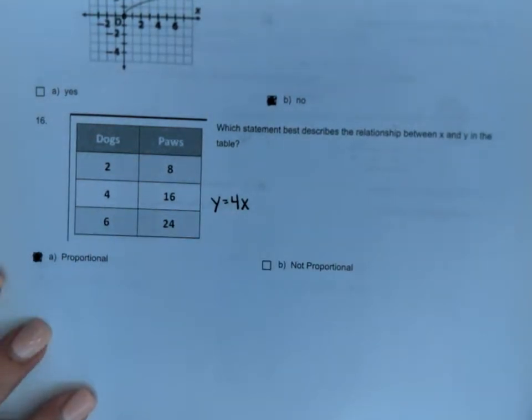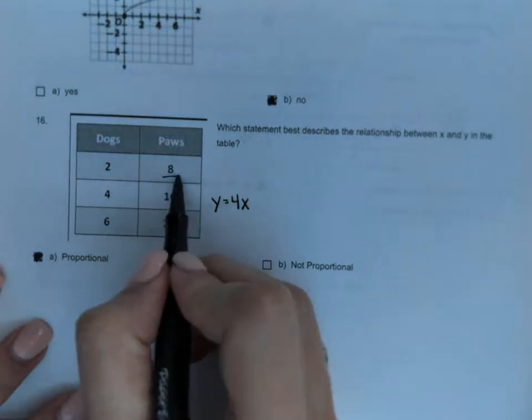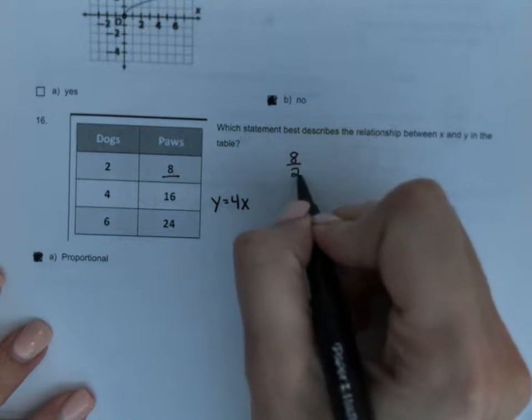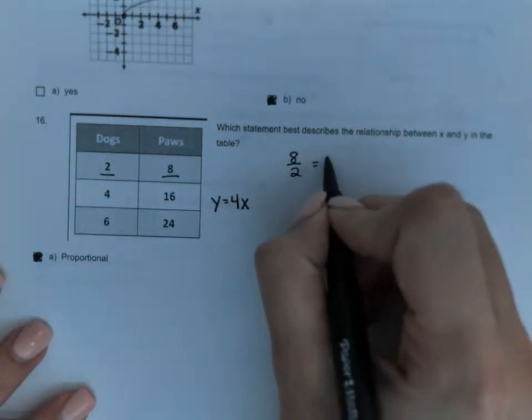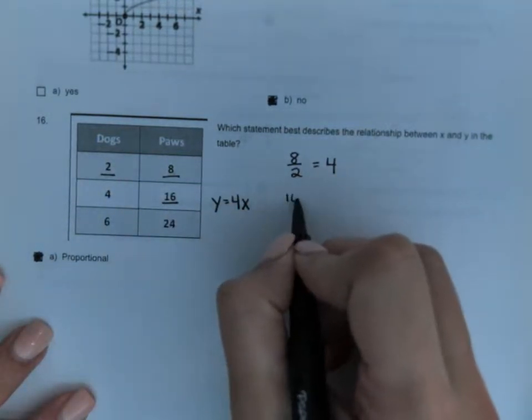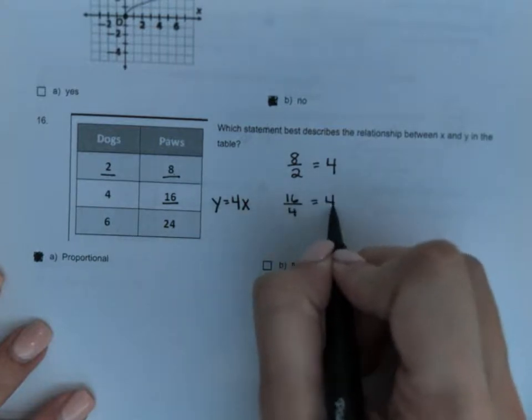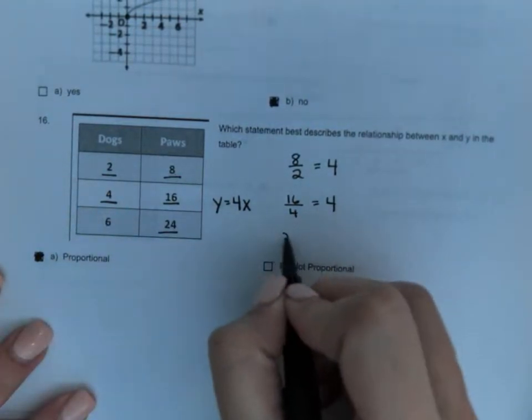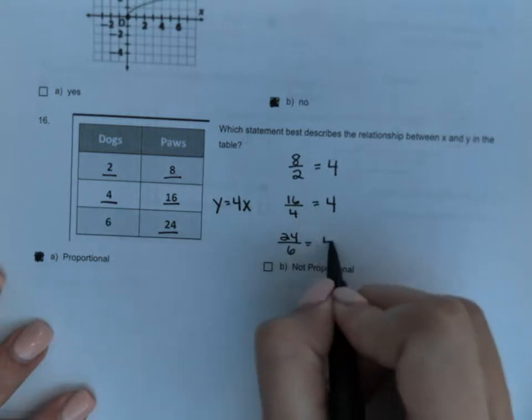If you were to do it by hand, you can see if your y over x is the same each time. So this is your y value, 8 over 2, that equals 4. 16 over 4, that equals 4. 24 over 6, that equals 4.